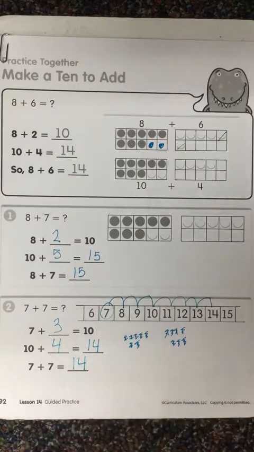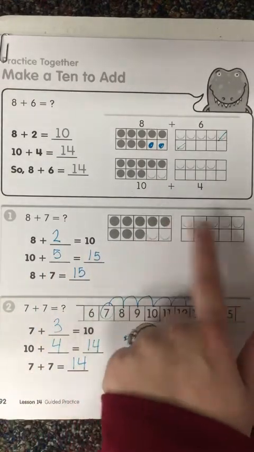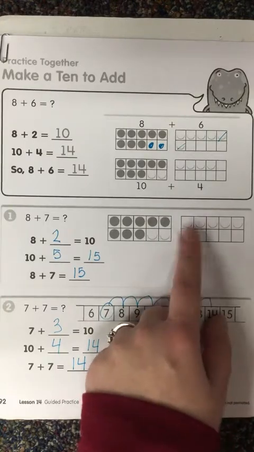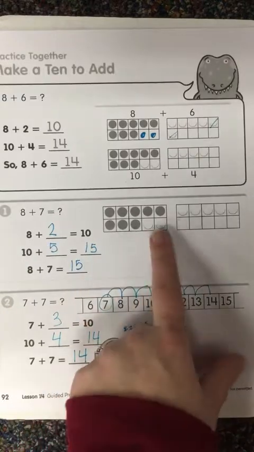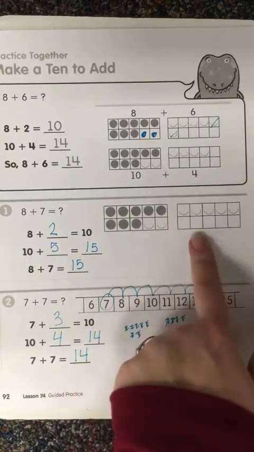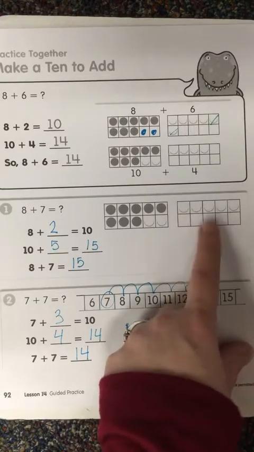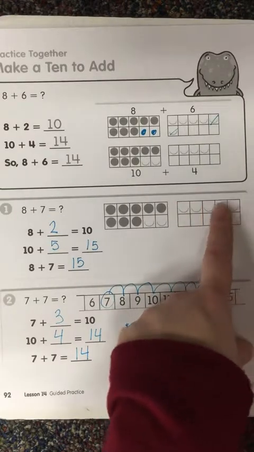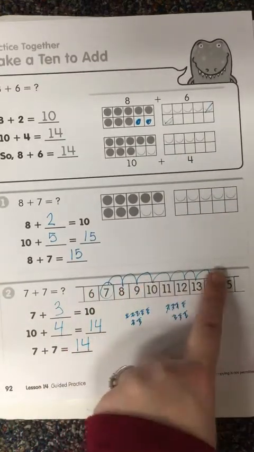So we learned 2 different strategies to make a 10 today. We learned that you can use 2 10 frames. You have to have 2 because your number is going to be bigger than 10, but less than 20. So we only need 2 10 frames, 10, 20. We might not fill it all the way full, the second one, but we still need it because these 5 would be lost if they didn't have a 10 frame. And we learned how to use a number line.